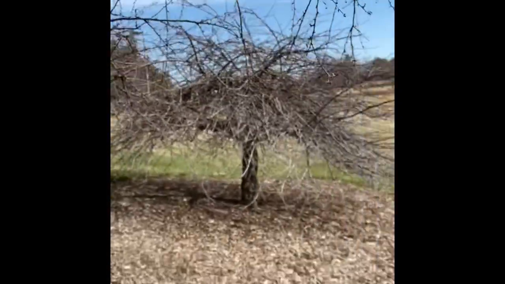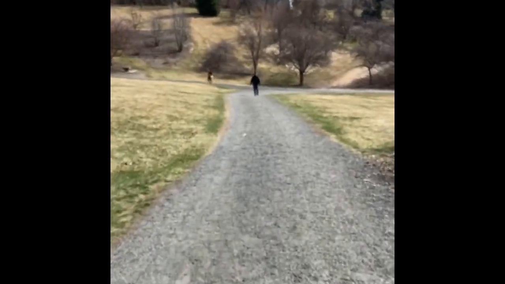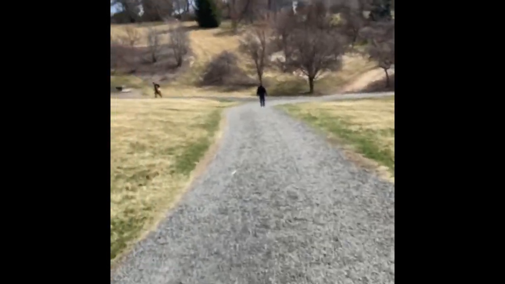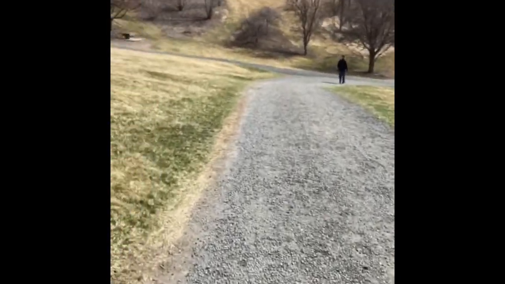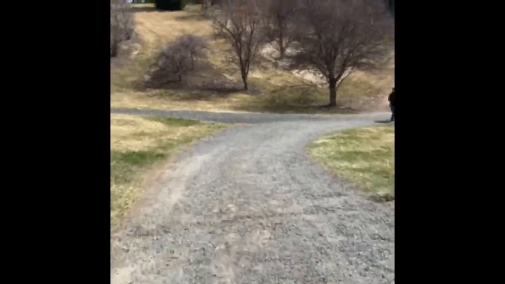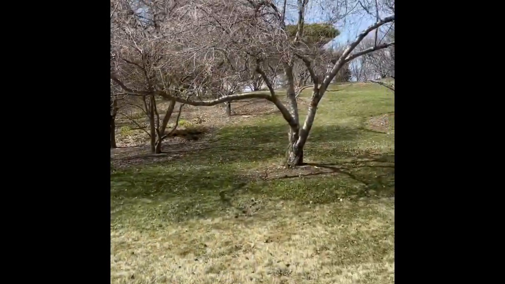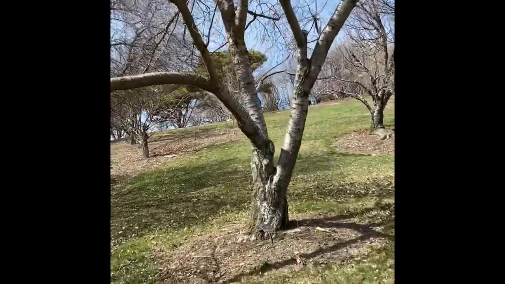You can see some of the buds that are starting to pop out, but you should generally know the differences between deciduous and evergreen trees. For example, evergreens will have needles and deciduous trees will have broadleaves. And we're coming up to questions 3 and 4 here.